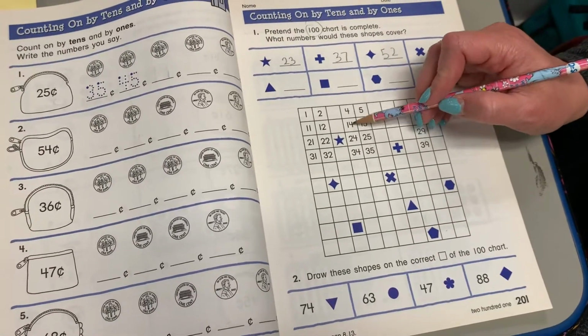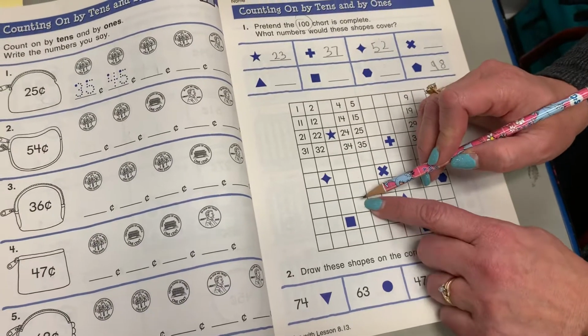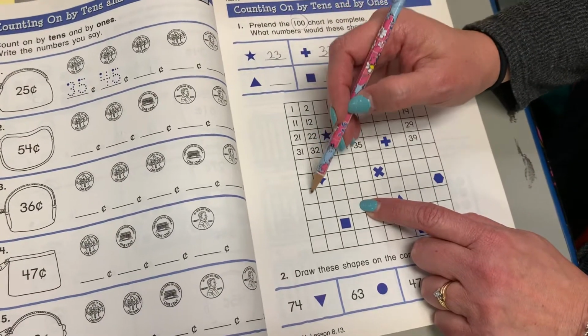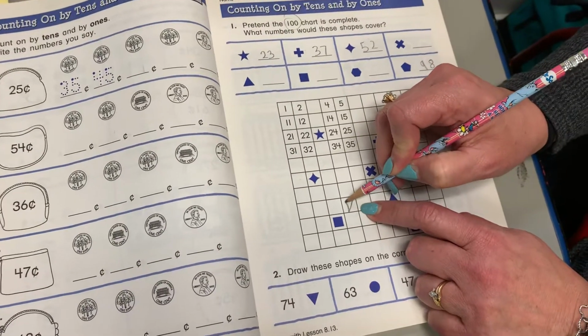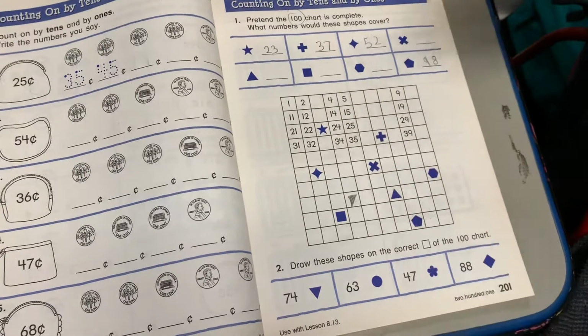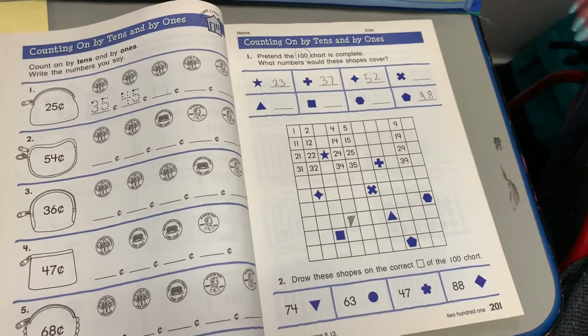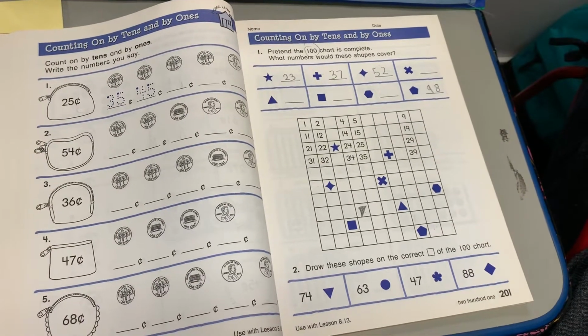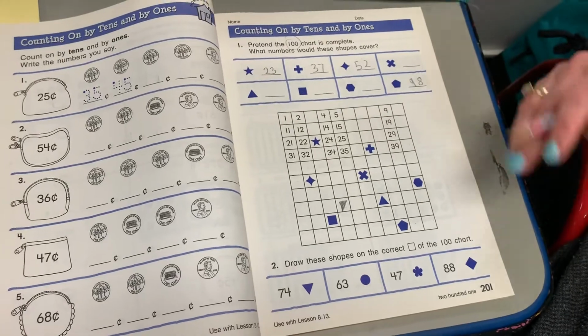So 10, 20, 30, 40, 50, 60, 70. And I know it's the 4, so I'm going to draw my upside down triangle. And that's what you're going to do on this page. Awesome. So if you know your 100 chart and it comes quickly, it'll be good. If you have to go and count, it'll take a little longer, but you'll still get the answers, just depending on how you do it.